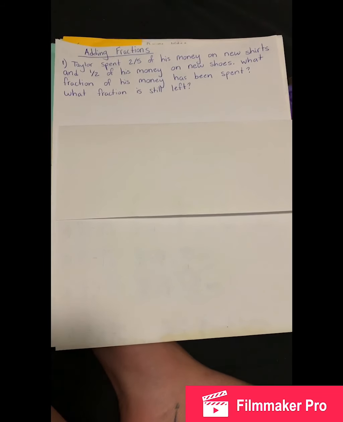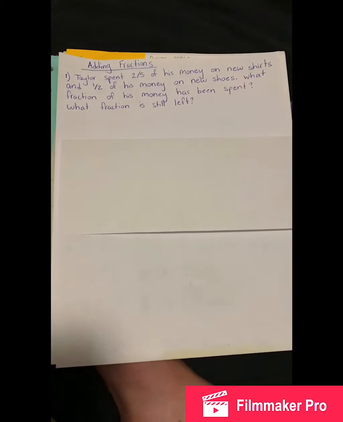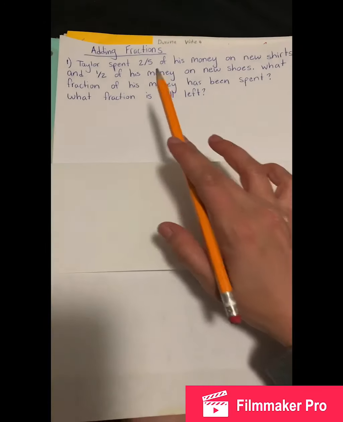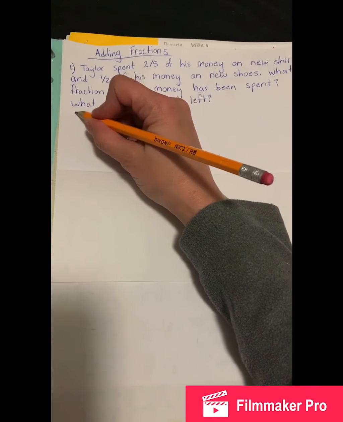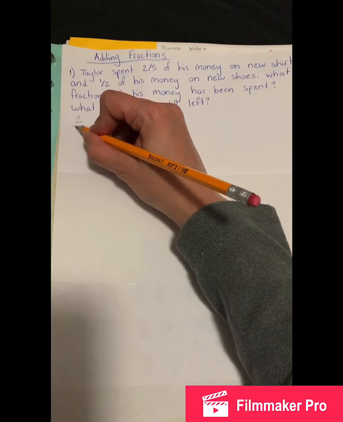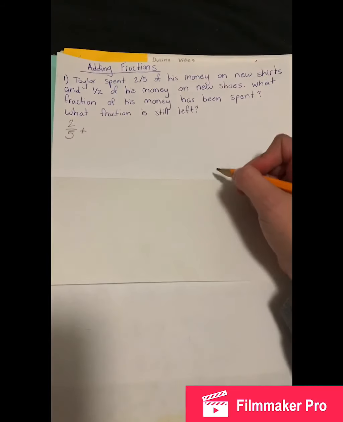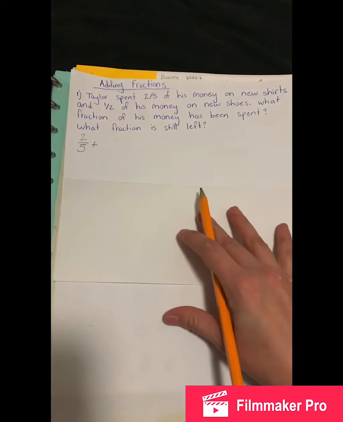So I know I have to add these two fractions together to find out how much money he has spent and how much money he still has left. So first thing we're going to do is write down our fractions. So we have 2/5 up here. Plus, because we're adding them together. And then our other fraction is half.